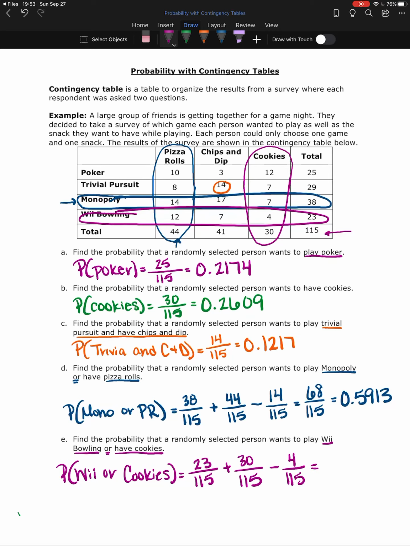So those 4 people were counted as part of the 23. They were counted again when I looked at the 30, and they only count as one person. So we have to subtract off the 4, otherwise we have a double counting situation. So this is 49 over 115, which is 0.4261.